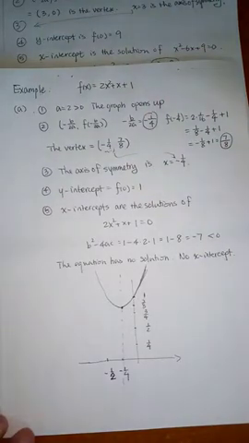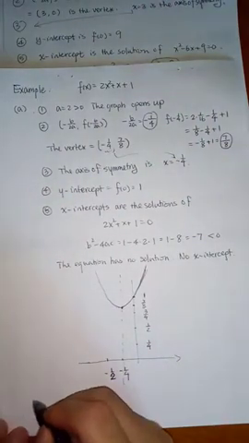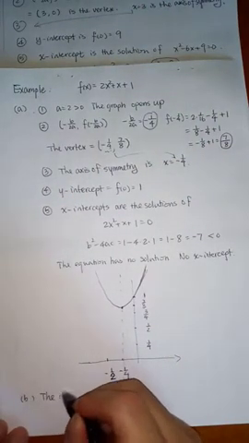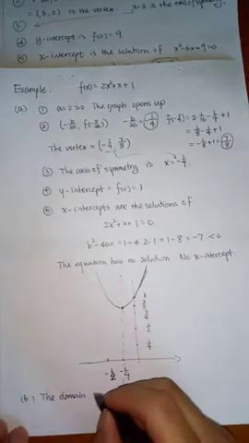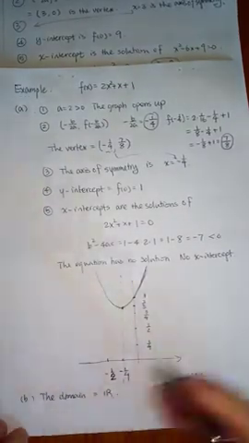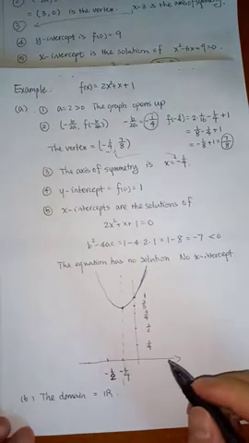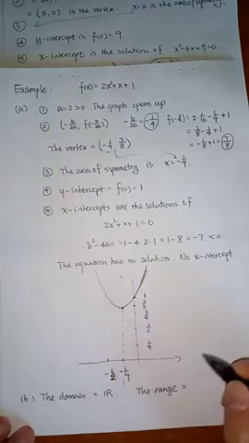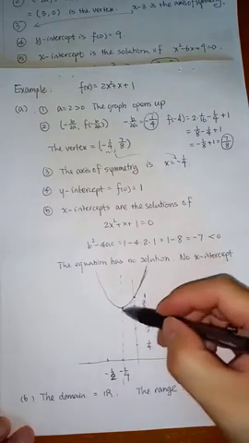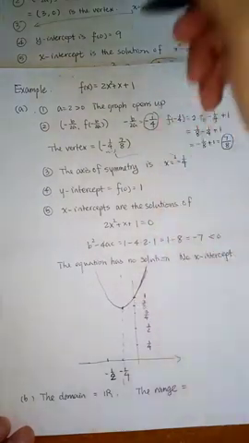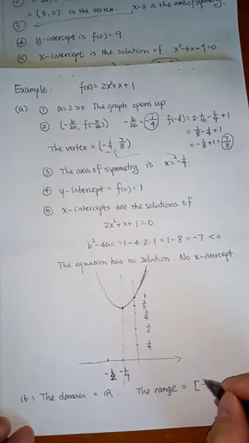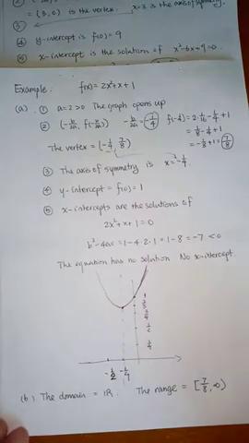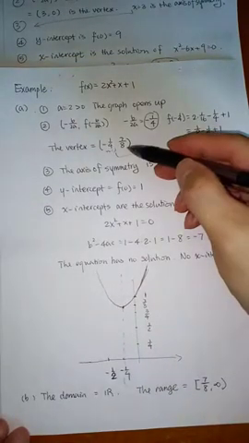Okay, then let's see what is the domain. The domain is R. No restriction. The domain of a quadratic function is always R. The range, it opens up, so it's from the y coordinate of the vertex to infinity. Seven over 8 to infinity. So 7/8 is from here.